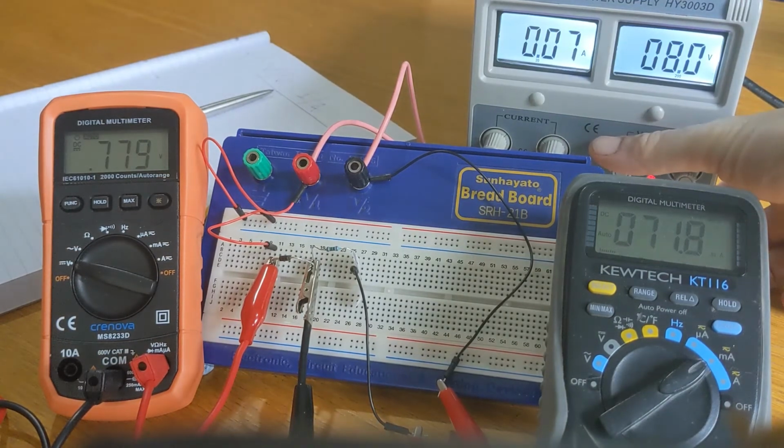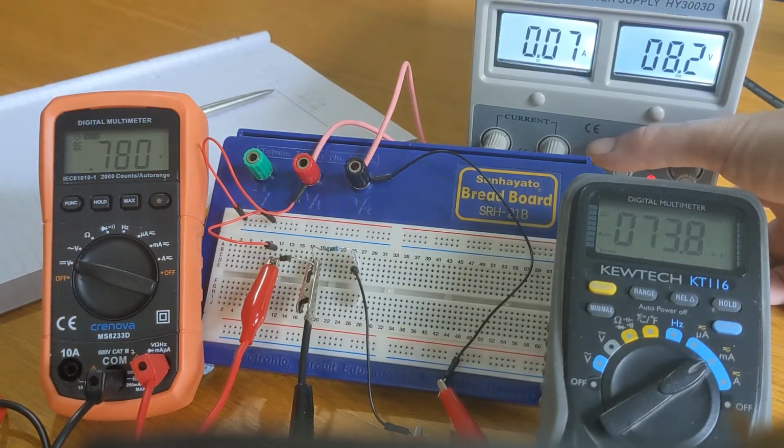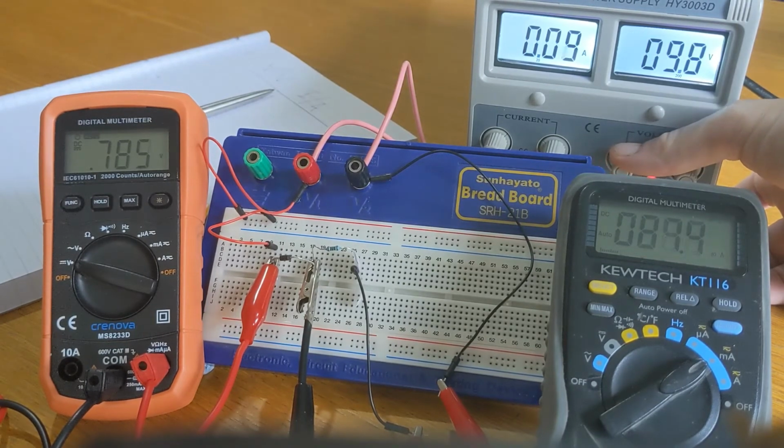We're now up, as you can see, at 0.780 volts, and the reading on the digital supply itself behind is actually over 8 volts, now coming up towards 10 volts.